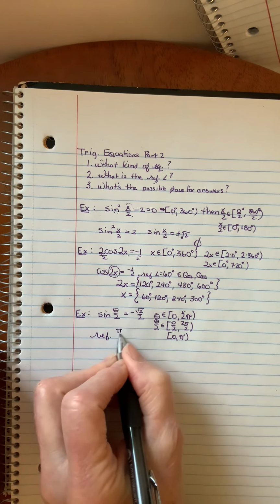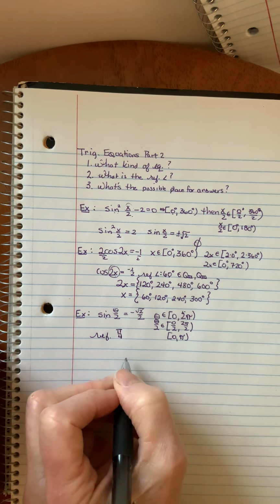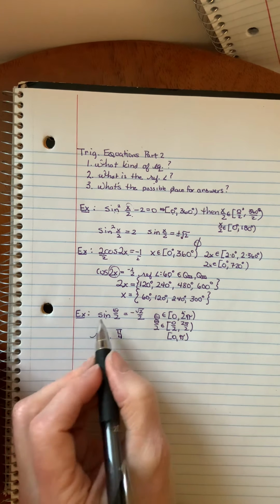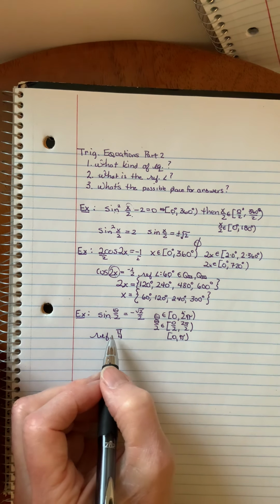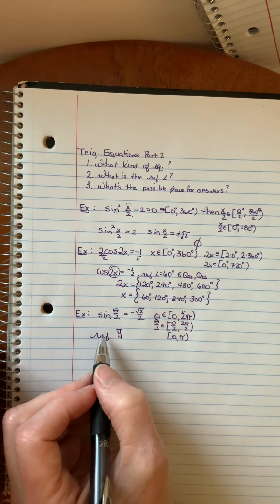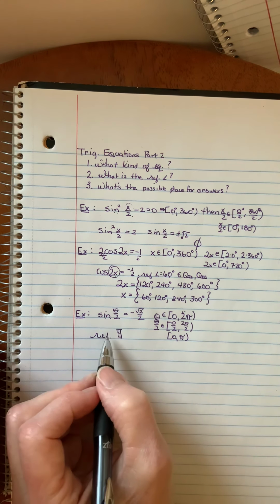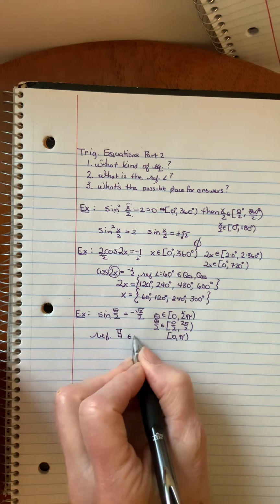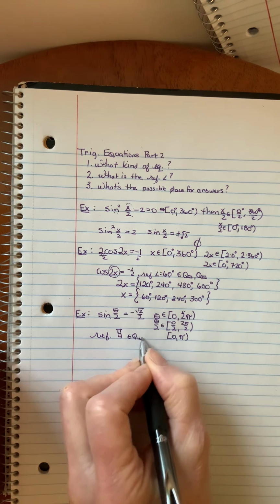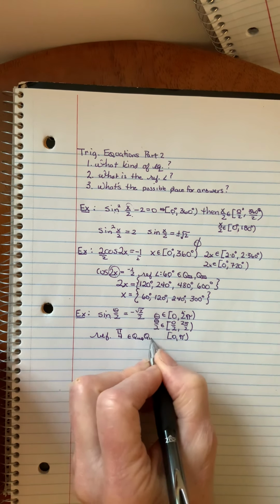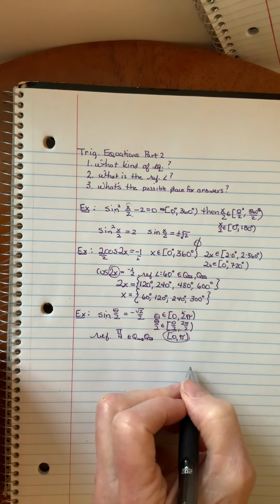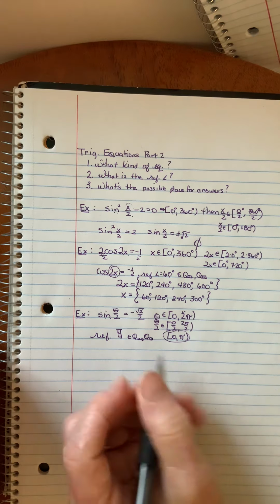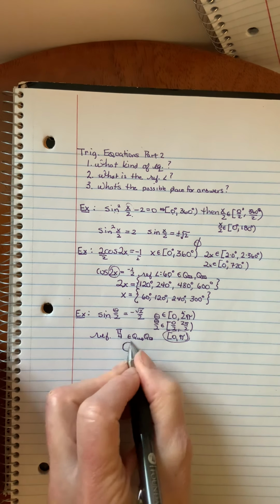That is a pi over 4 reference angle. But we've got to have where the sine is negative. That would be in quadrant 3 or in quadrant 4. We don't have quadrant 3 and quadrant 4 in that range, so this one has no solution.